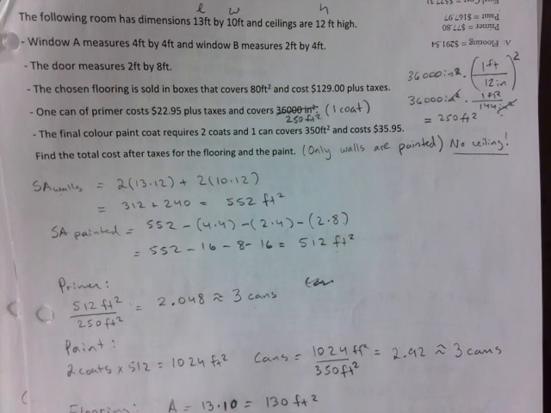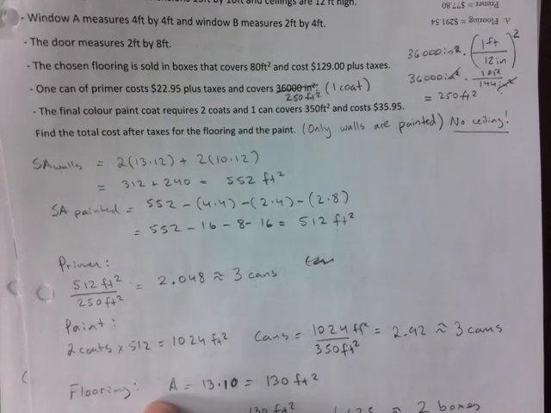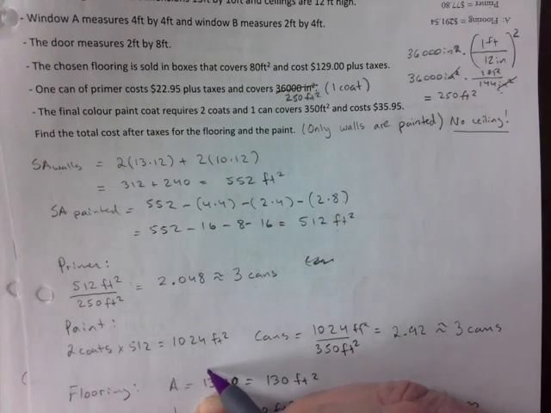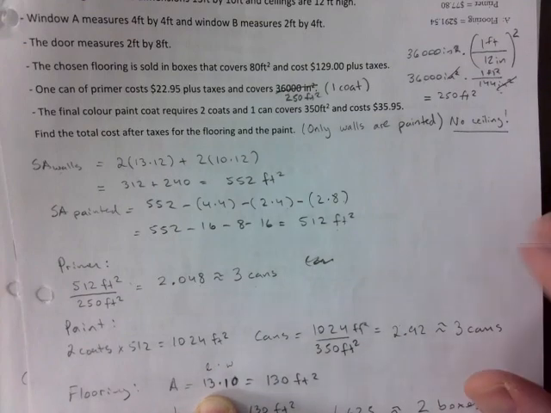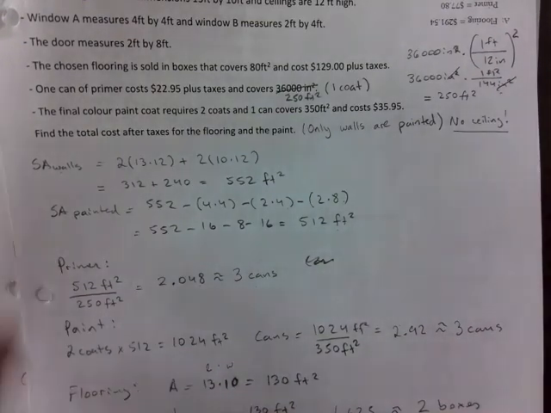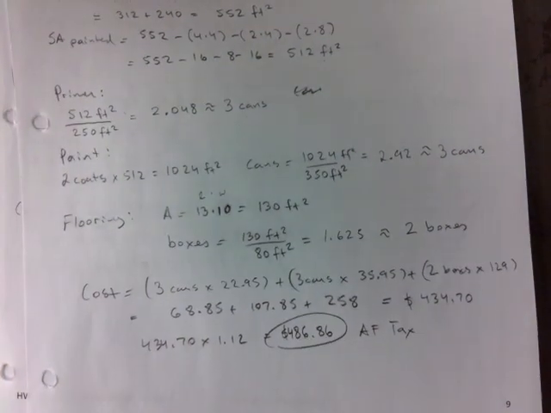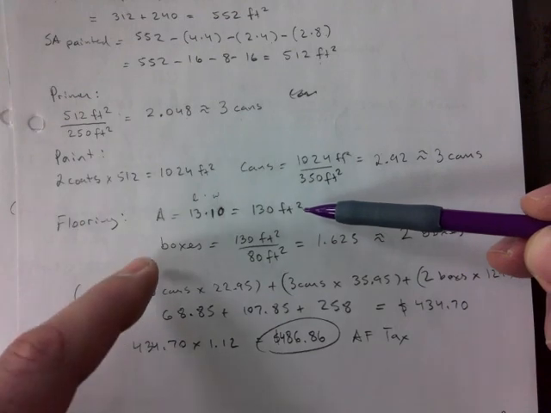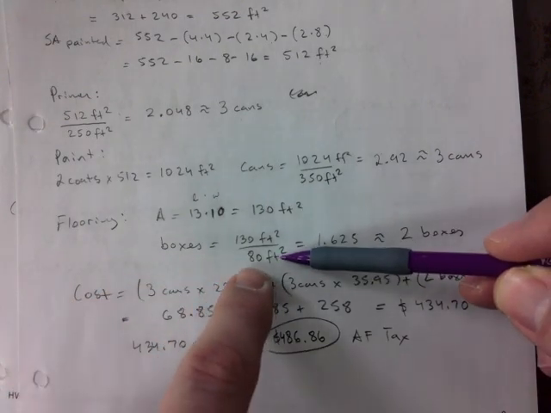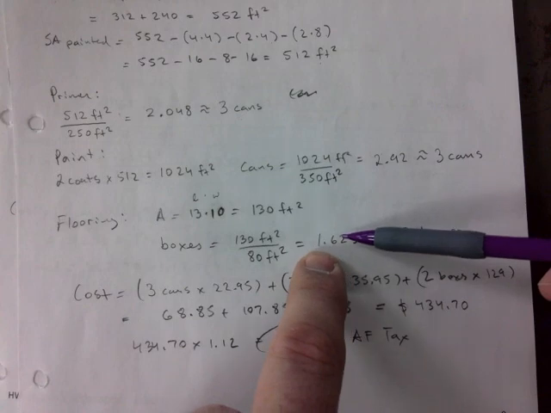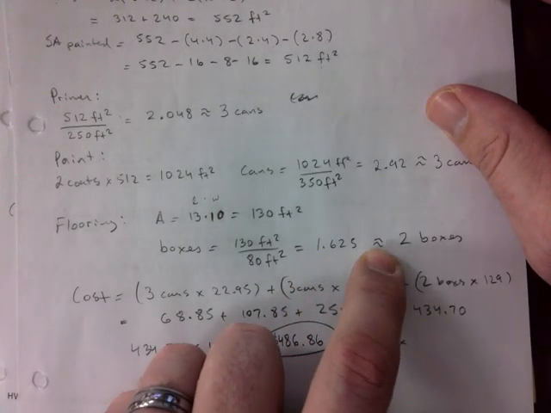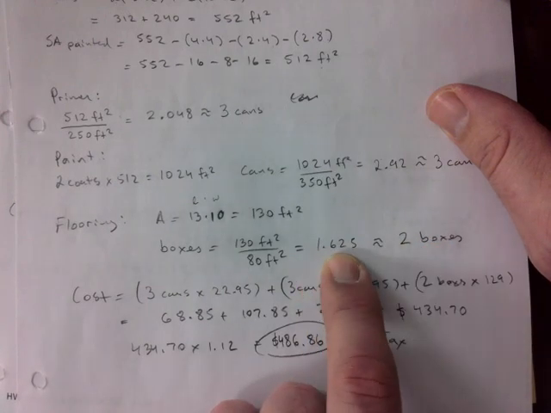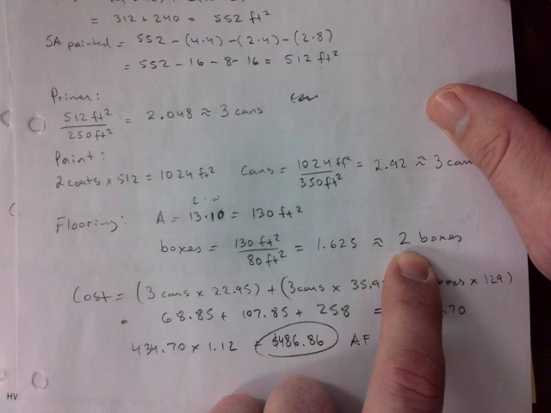Next, for flooring. For flooring, what I did is I just found the area of the floor, which is 13 by 10, length times width, which is 130. Oh, sorry guys. You can't see. 130 square feet. And so you figure out how many boxes, knowing that 1 box covers 80 square feet. You divide, it ends up being 1.625, which is approximate. And you need to buy 2 boxes to make that happen. You can't buy 1.6, so you round up to the nearest whole number.